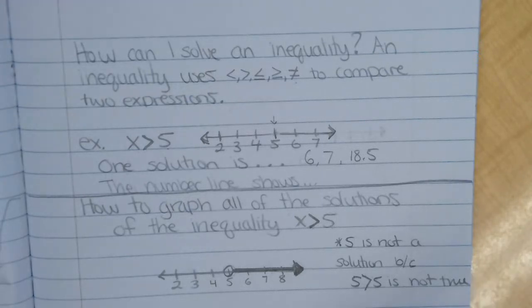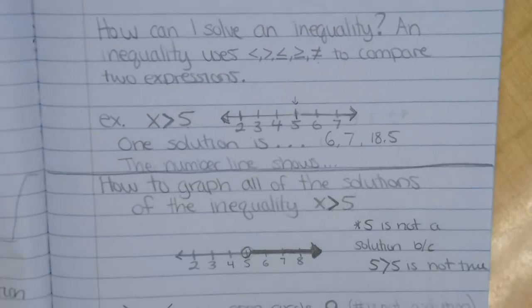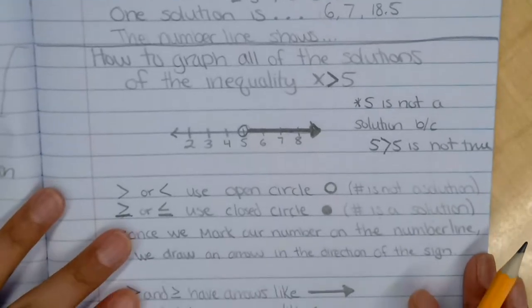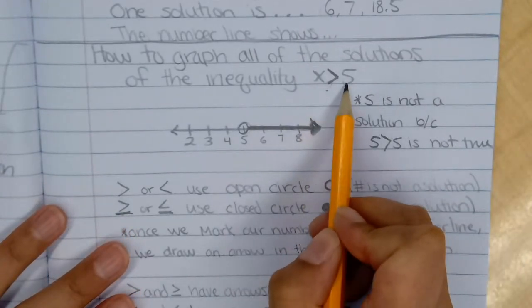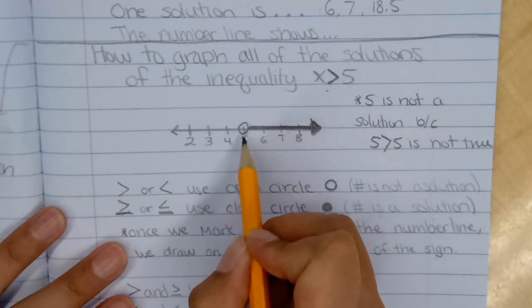We also need to know how to graph these. So not only are we going to be solving inequalities, we're going to be graphing them. So that means we're going to be putting them on the number line. So we're going to use the same inequality. X is greater than 5. So we go and we look for the 5, okay?